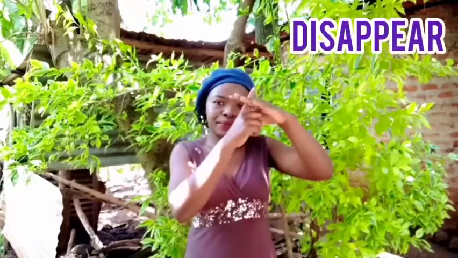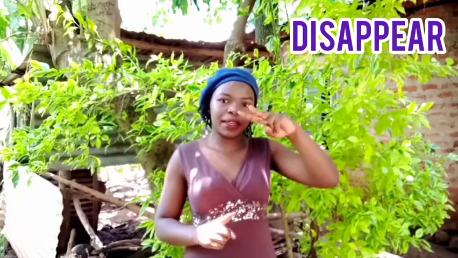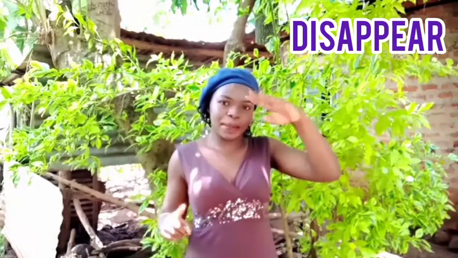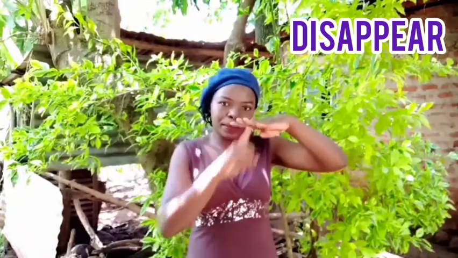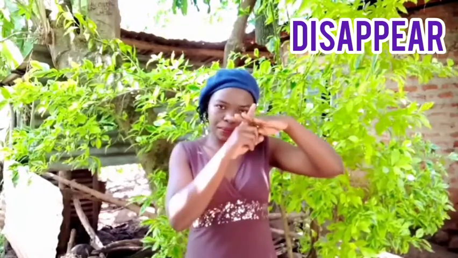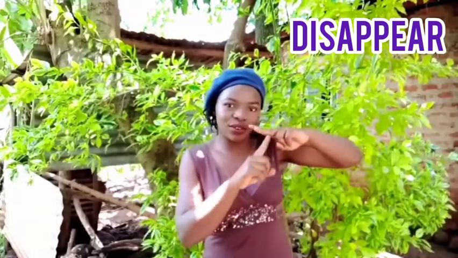Disappear. The first one is you make a V facing down, then it is going away with an index finger.